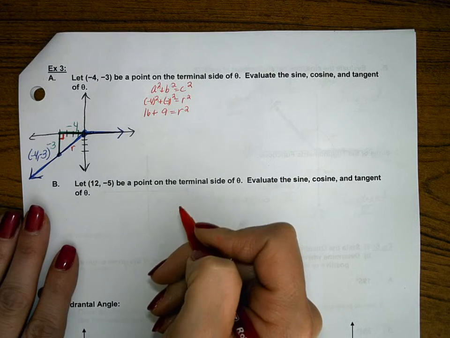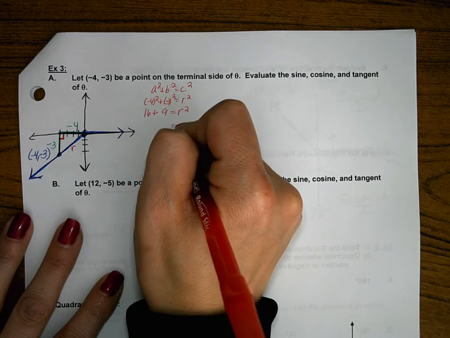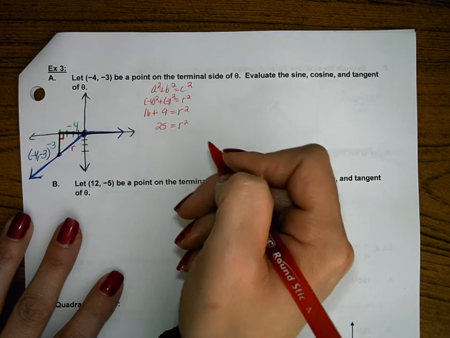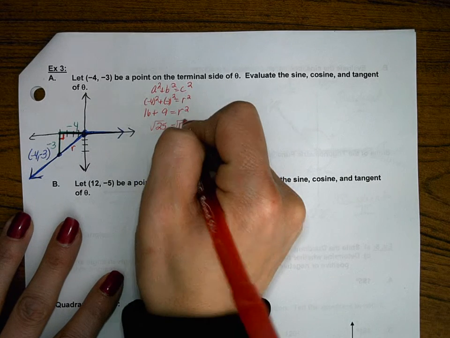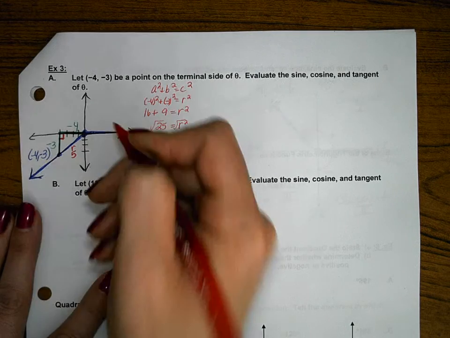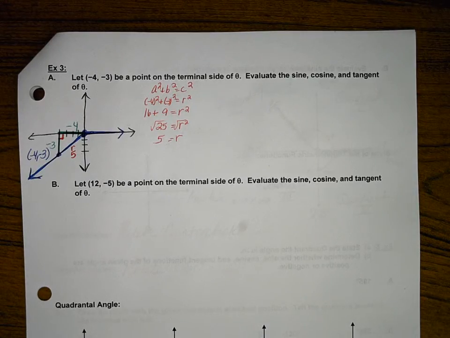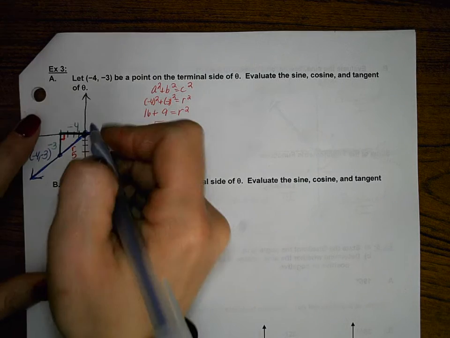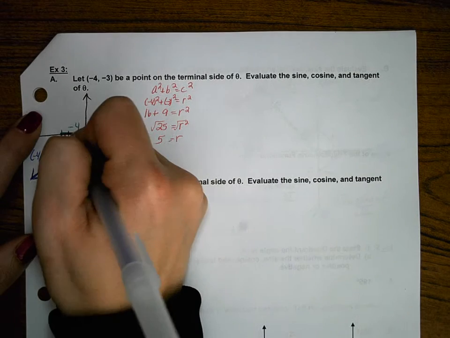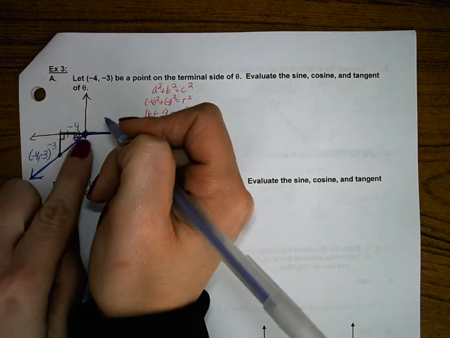R squared is 25, so what's R? Square root of both sides, R is 5. So this side is 5. Now remember, where is my angle? My angle is always the one that's attached to 0, 0. So my angle theta is the angle that has a vertex at 0, 0.